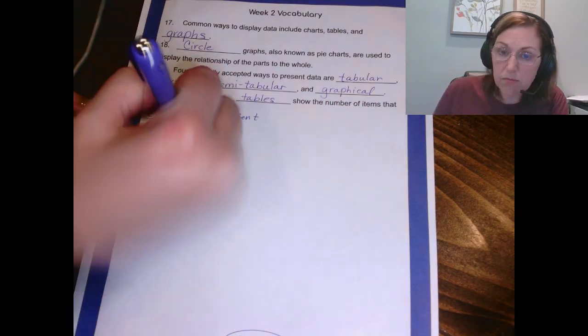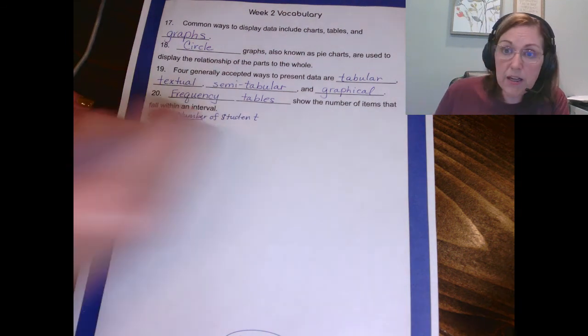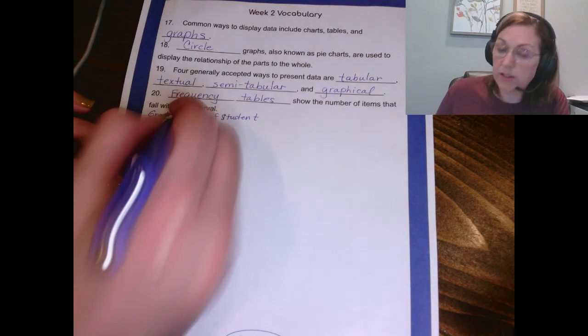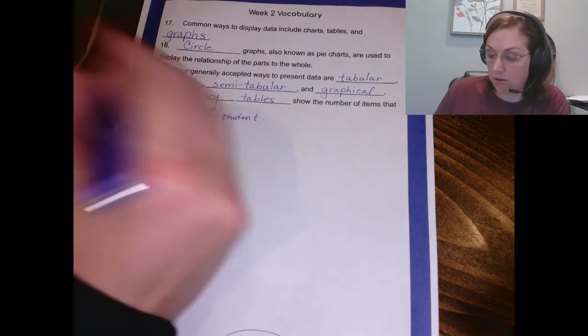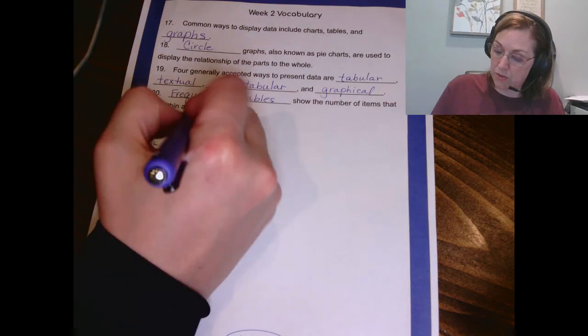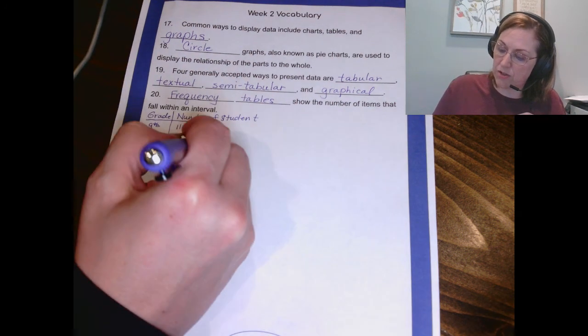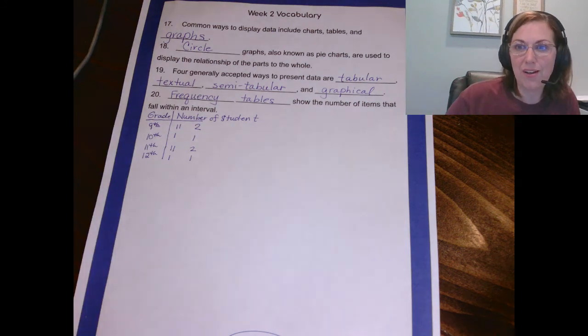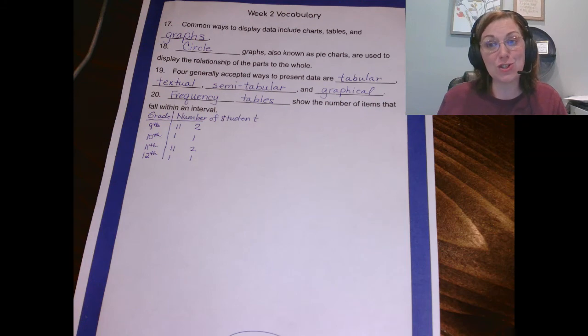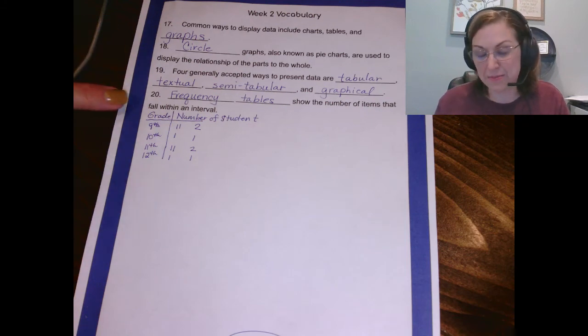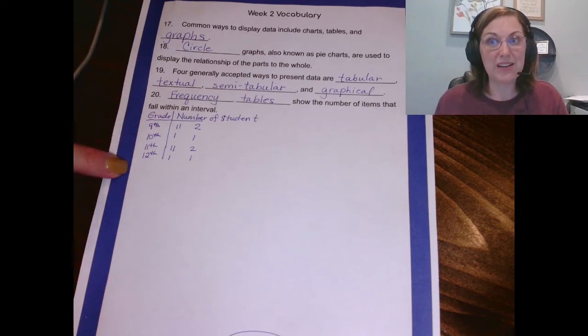Next kid in. Okay, next one's a ninth grader again. 12th grader, right? You get the idea, right? All the frequency table does is says, okay, there was two ninth graders, there was one 10th grader, two 11th graders, one 12th grader. Do you see it? It's just a table with some hash marks totaled up, right? That's all a frequency table is. But it shows the items that fall within a particular interval.